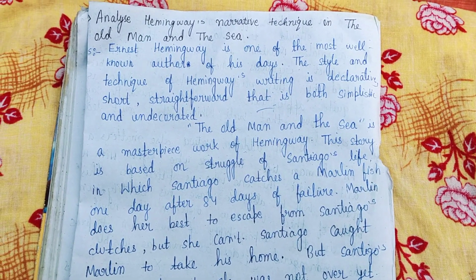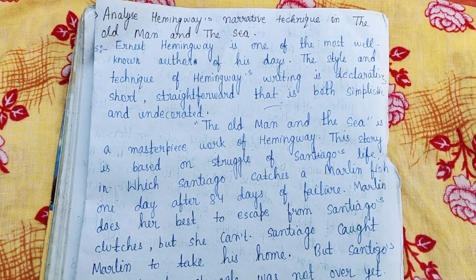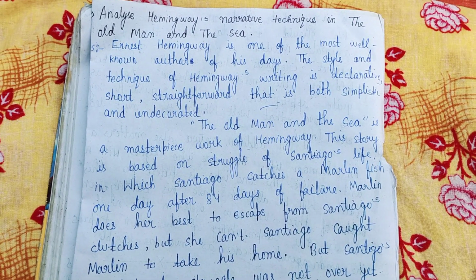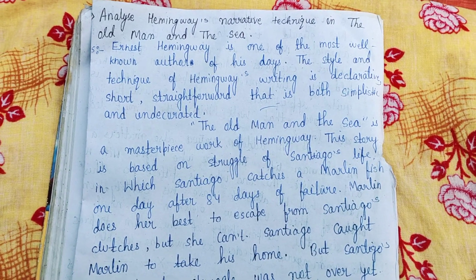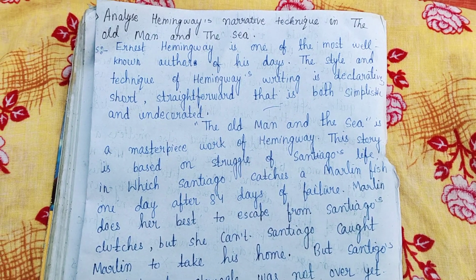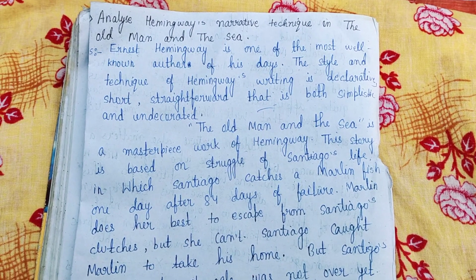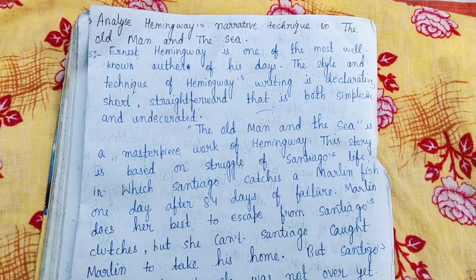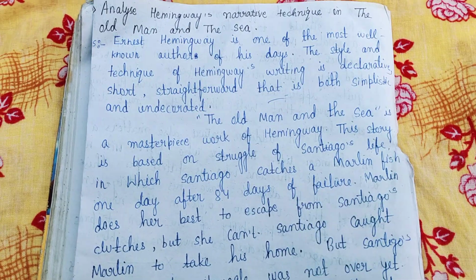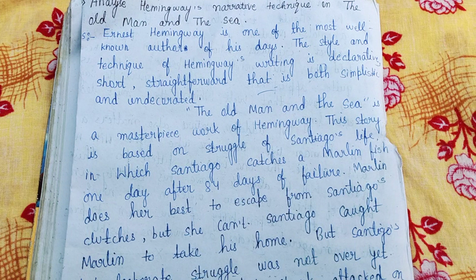So today we will see The Old Man and the Sea, which is written by Ernest Hemingway. Here we will discuss the narrative technique in The Old Man and the Sea. So let's begin. Ernest Hemingway is one of the most well-known authors of his days. The style and technique of Hemingway's writing is declarative, short, straightforward, that is both simplistic and undecorated. The Old Man and the Sea is a masterpiece work of Hemingway.